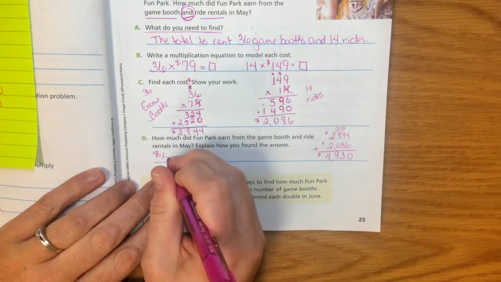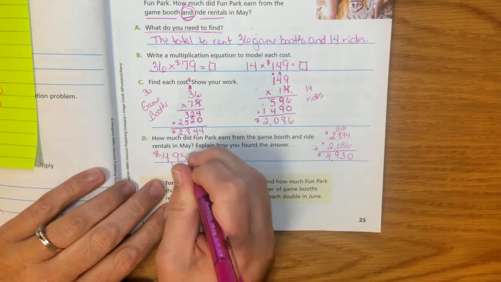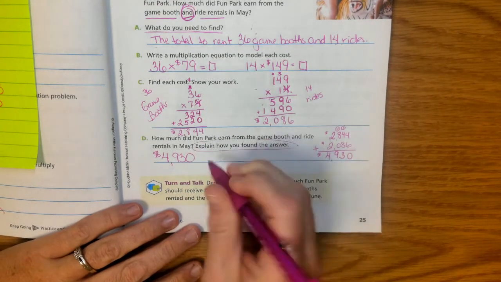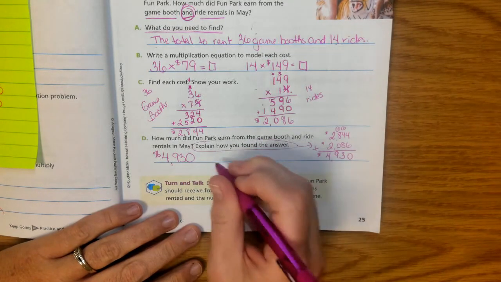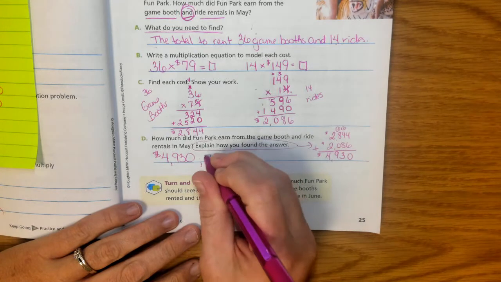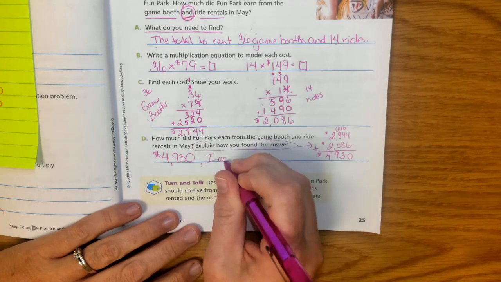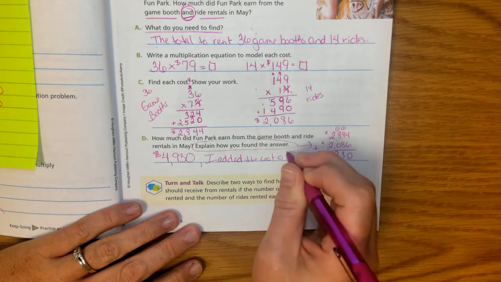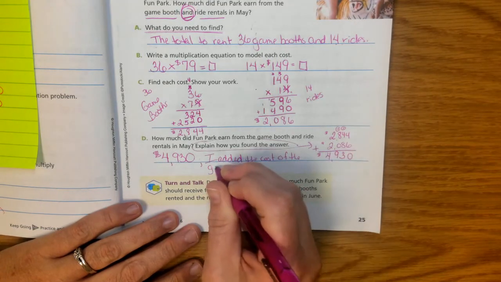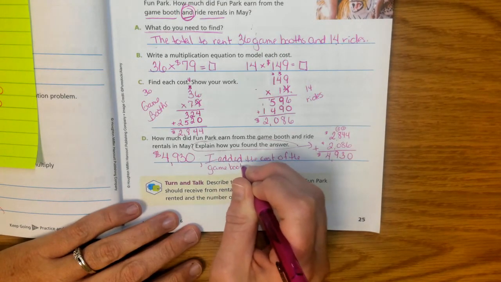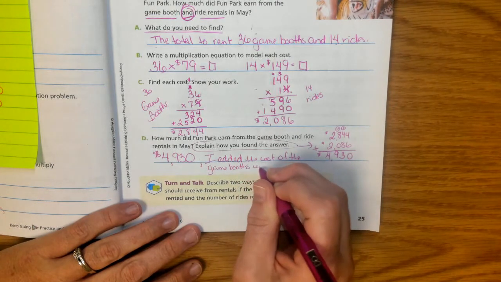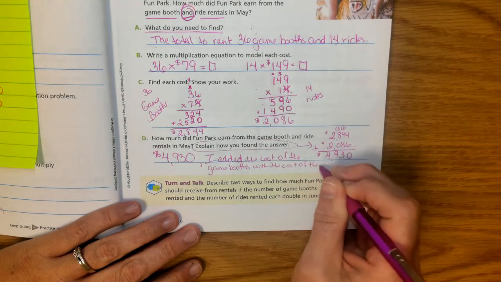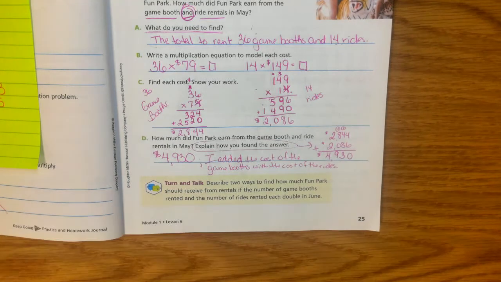So the total they earned was $4,930 in May, because you added them both. So your explanation would be the addition, right? You could either write it in words or show your work right here. I added the cost of the game booths with the cost of the rides. So you added them both together.